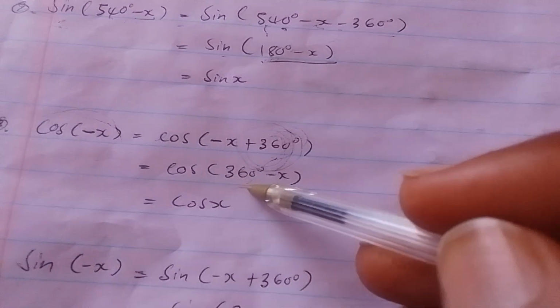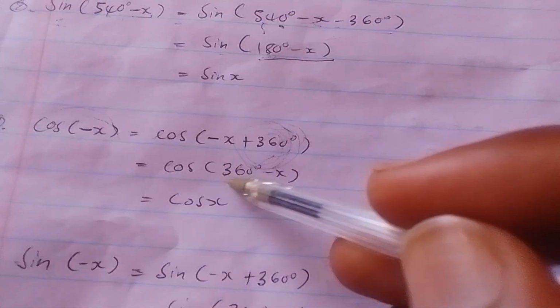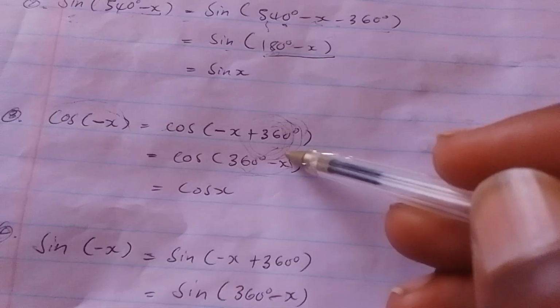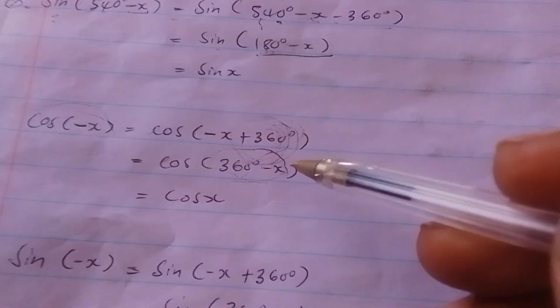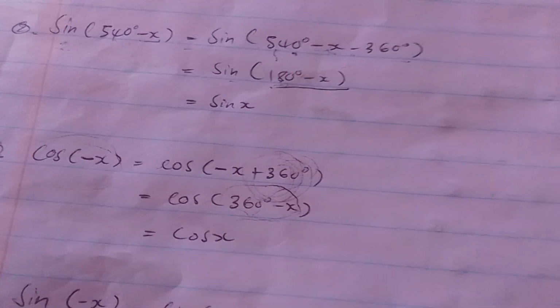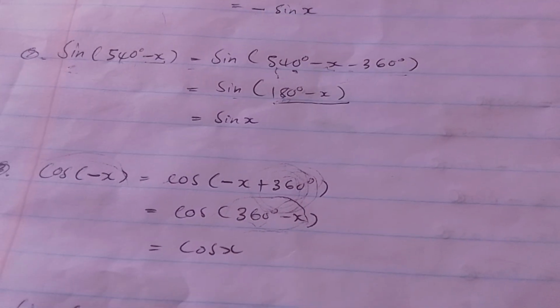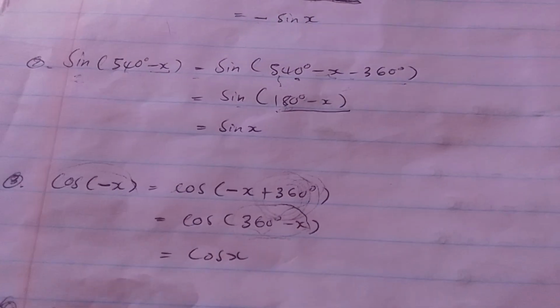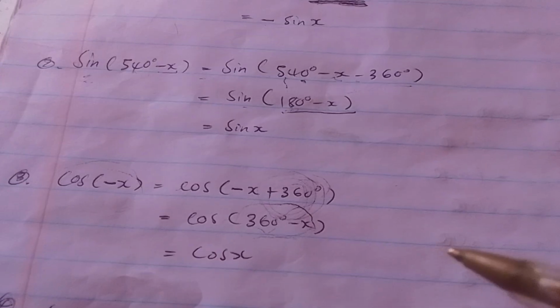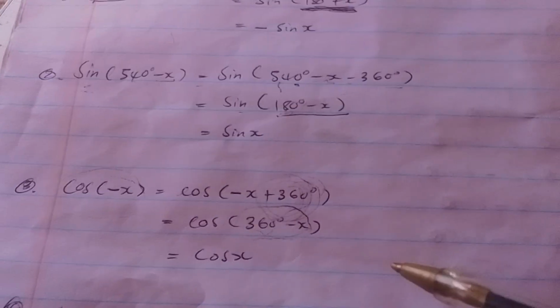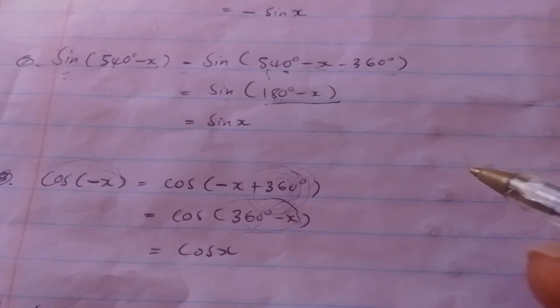So here we go, we have 360 minus x. So go and look for 360 degrees minus x on your CAST diagram so that you can find your final answer. This one is on our fourth quadrant, and on our fourth quadrant, cos is positive. That's why I have a positive answer here, which is cos x.